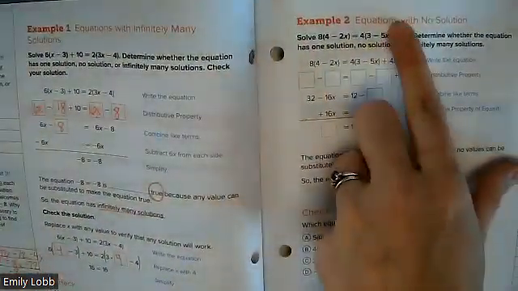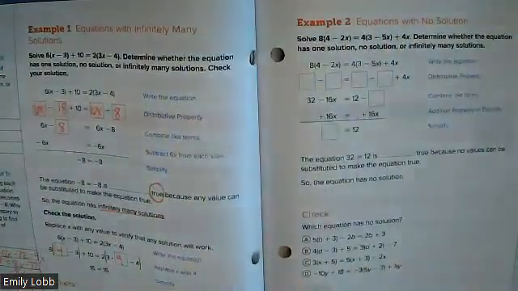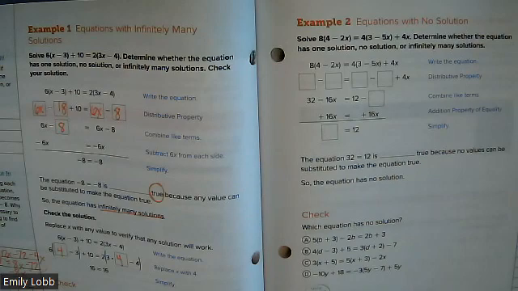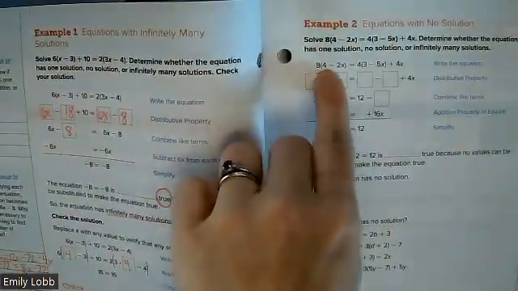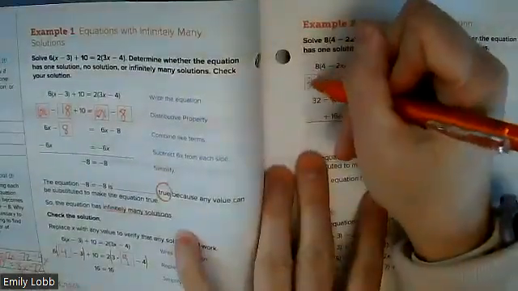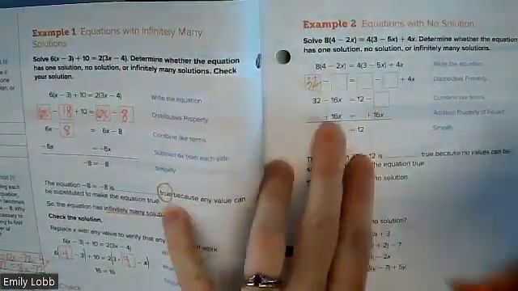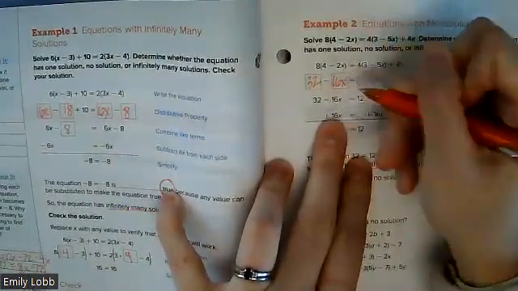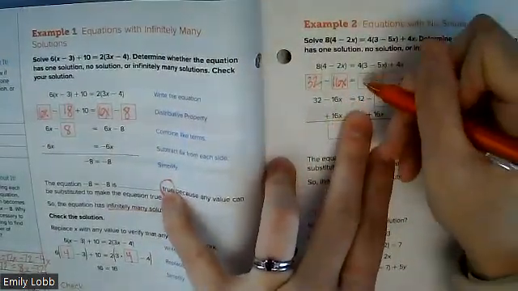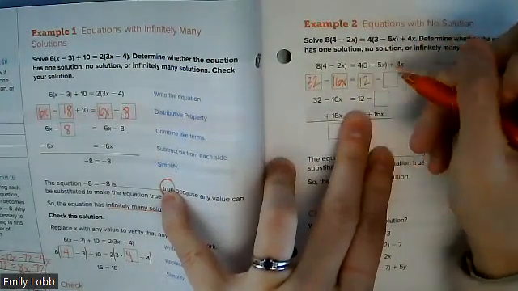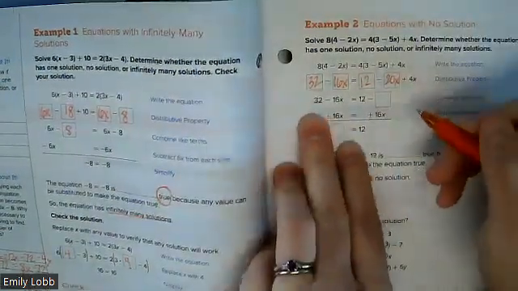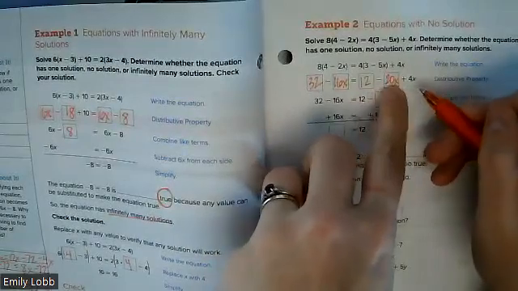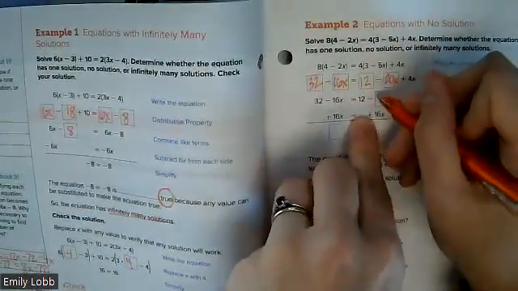This one is giving us an example with no solutions, which means we're looking for a number equal to a different number, right? We're looking for a statement that's not true. So if we solve this as usual, it's good practice, right? 8 times 4, 8 times negative 2. Don't forget your x. Transfer your 12. 4 times negative 5 is 20x. Combine like terms, so these stayed the same. Negative 20 plus 4 is negative 16.